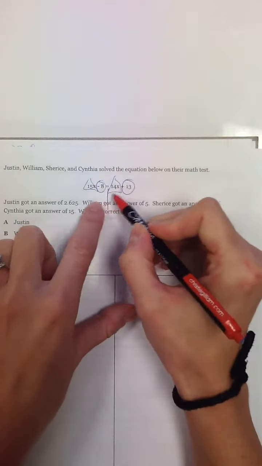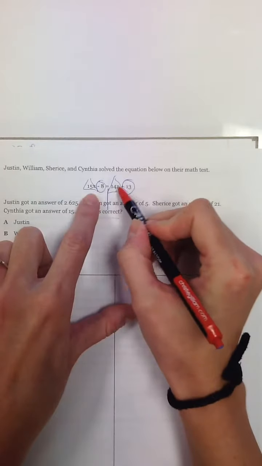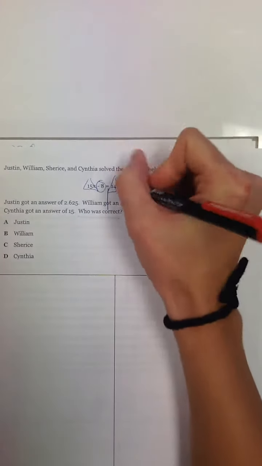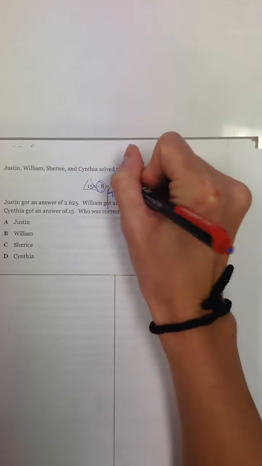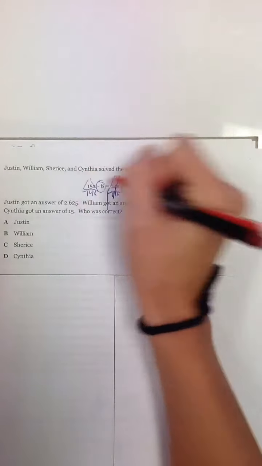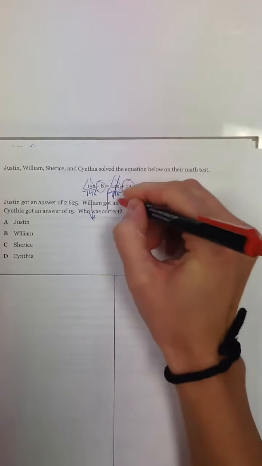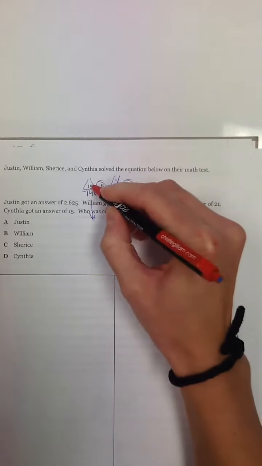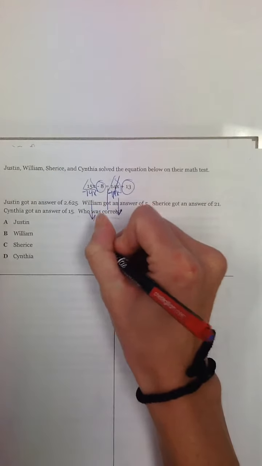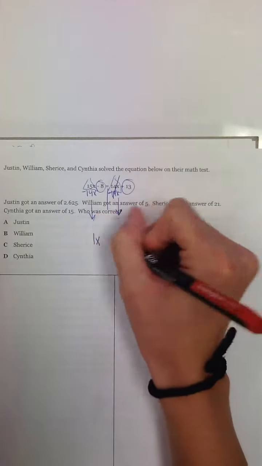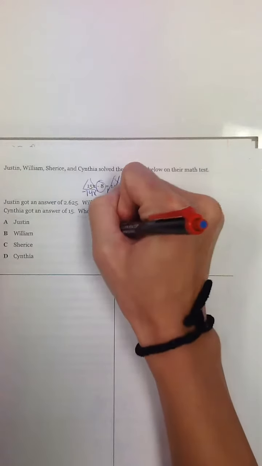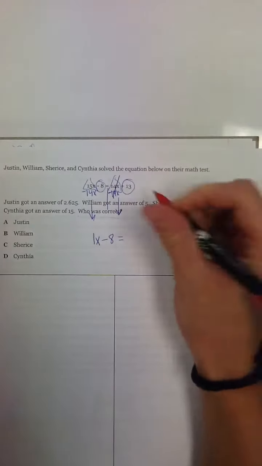Remember, move your smaller variable first. Between 15 and 14, 14 is going to be my smaller number. So subtract 14x, subtract 14x. Bring this all down. What's left? 15x minus 14x just gives you 1x, or you can write it just x. Minus 8 equals 13.